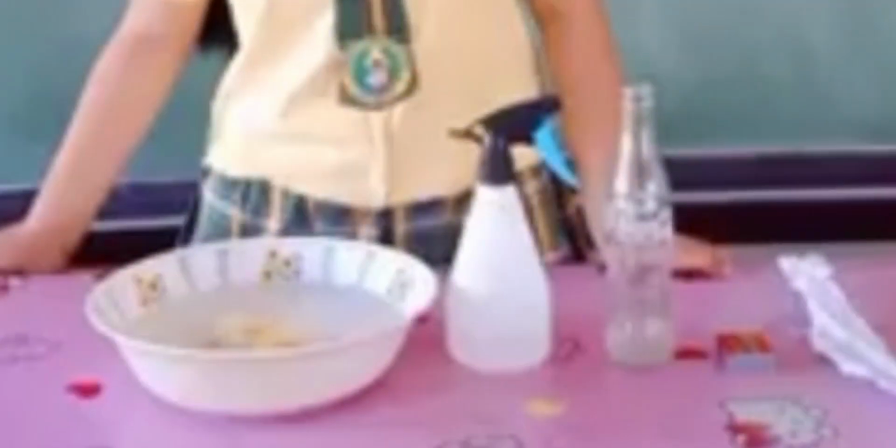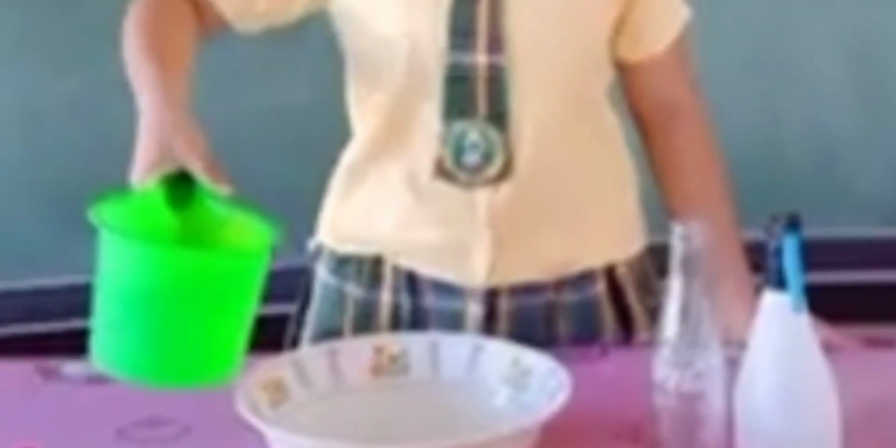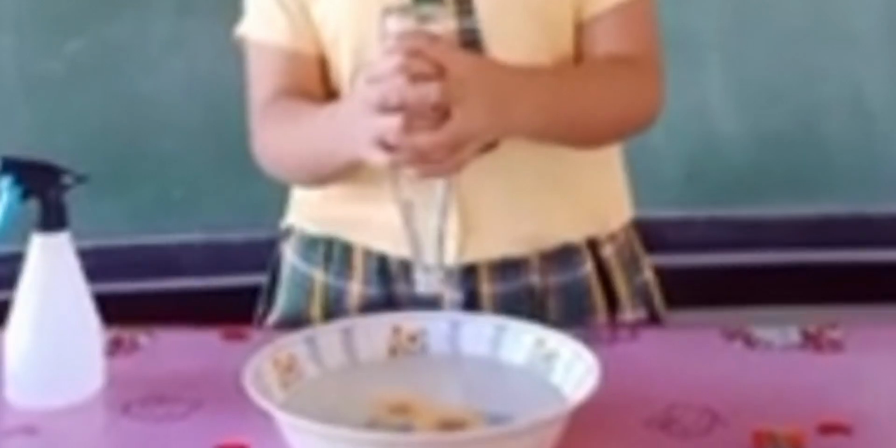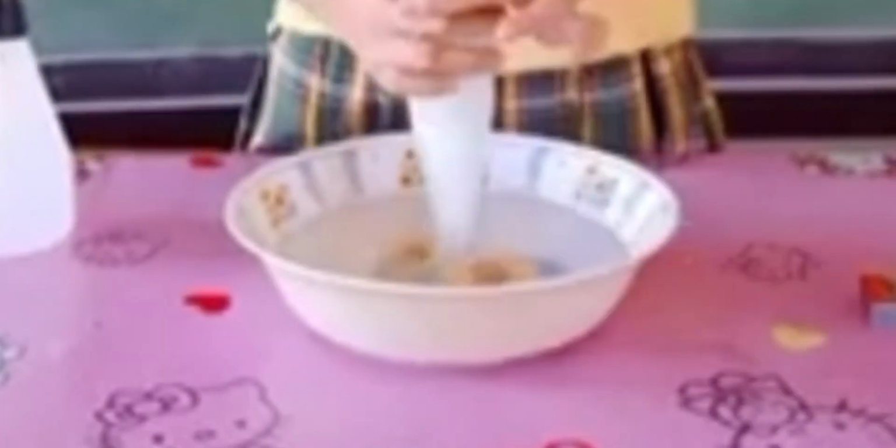So these are our materials. First, we have our bowl, alcohol, bottle, match, and a piece of paper. First, we need to put water inside the bowl, and then we sprinkle the alcohol into the bottle and put it into the bowl. Then we use fire to lift up the water.